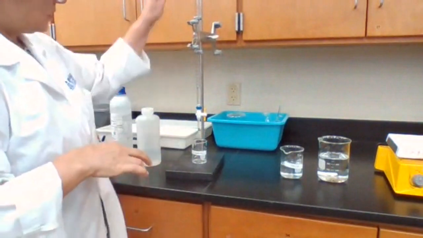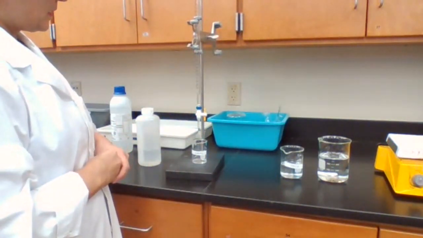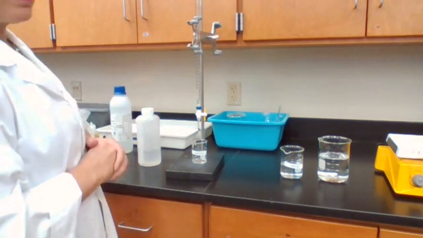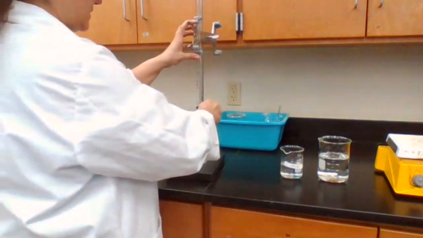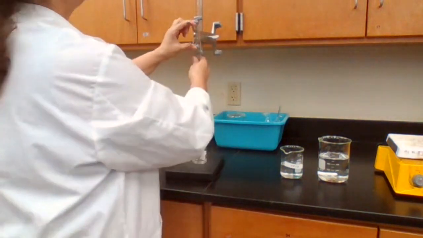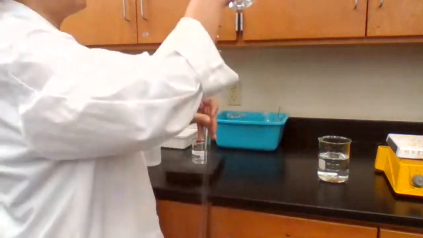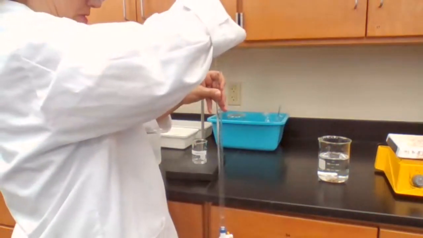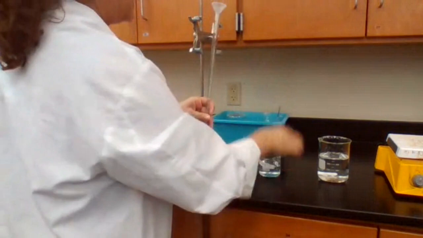So I'm going to rinse the burette with DI water first. I've washed it before. I'm just doing it again so you see it's necessary to clean your burette. Then add about 5 to 10 milliliters of sodium hydroxide.